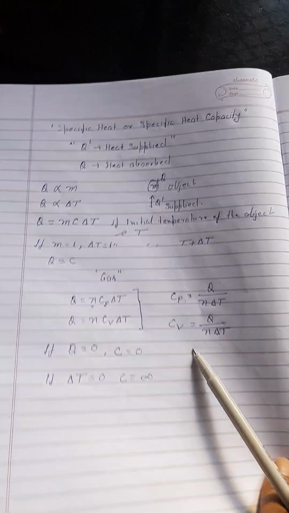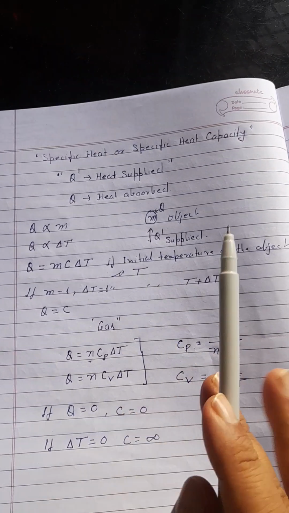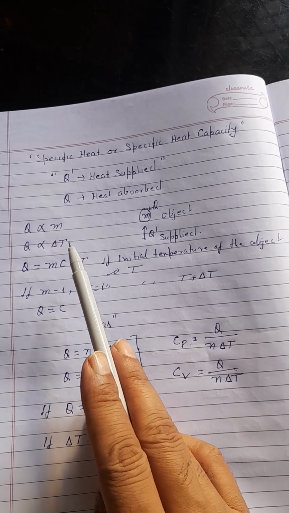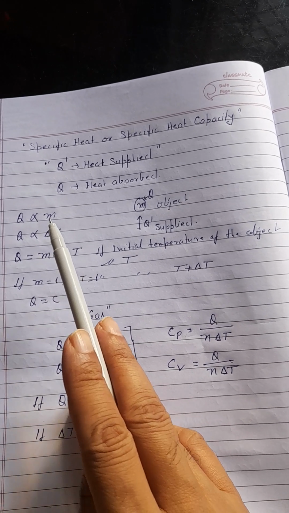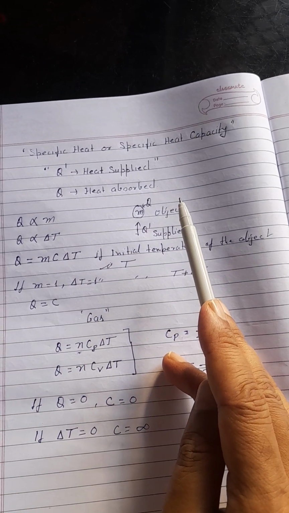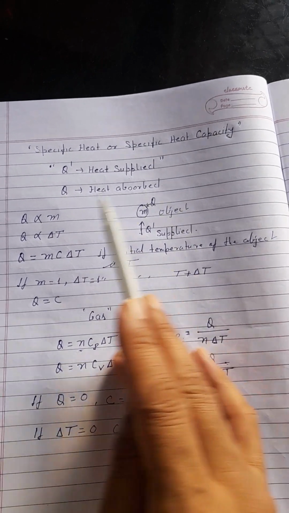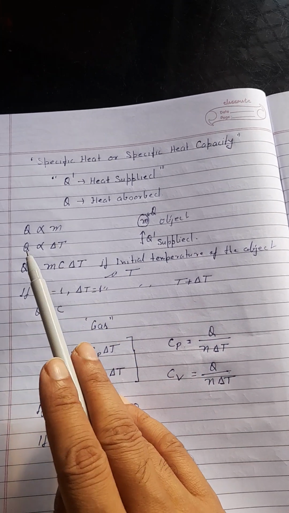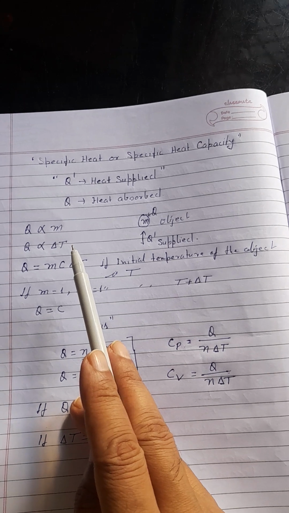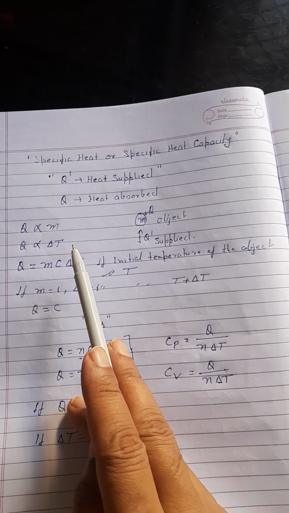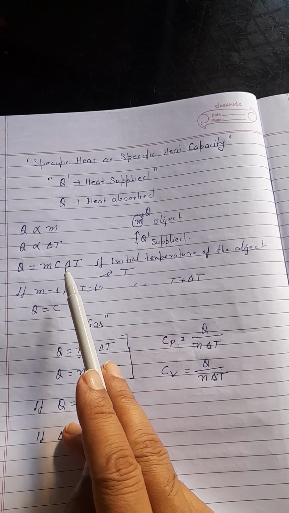Okay, but in solid and liquid, it is very simple. If the absorbed quantity of heat is Q, then Q is directly proportional to the mass of the object. Q is directly proportional to the change in temperature of the object after absorbing the Q heat. C is the constant.